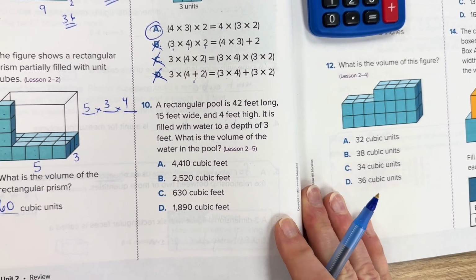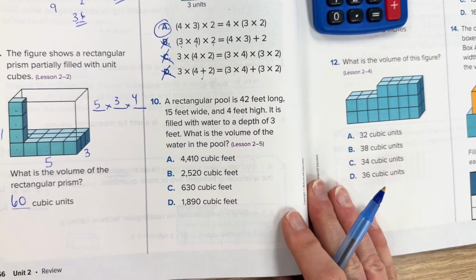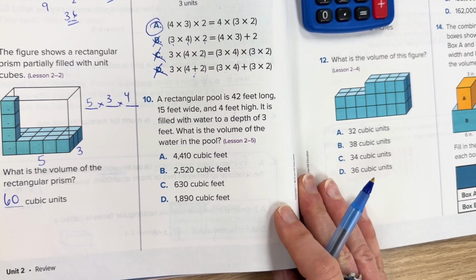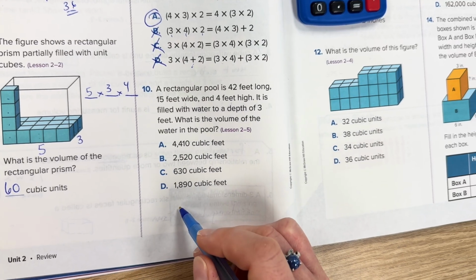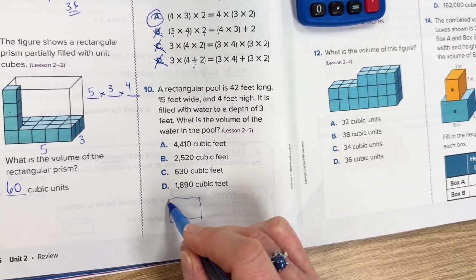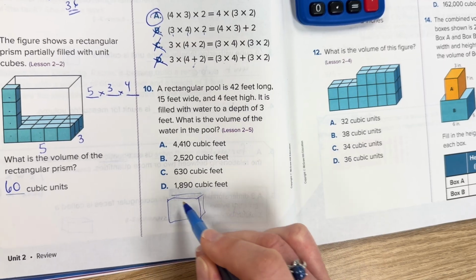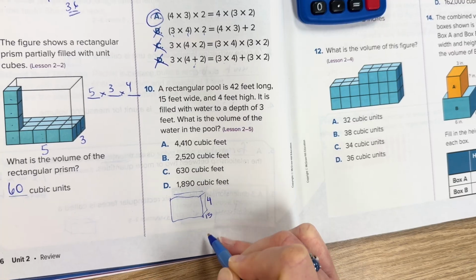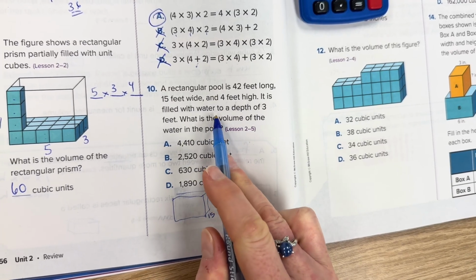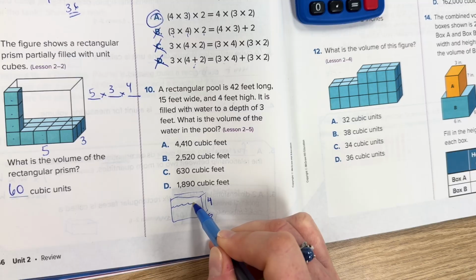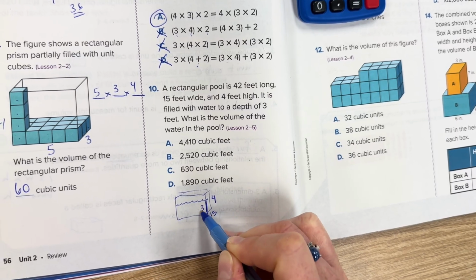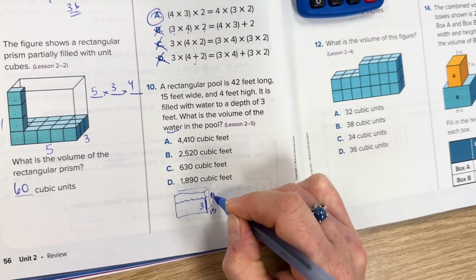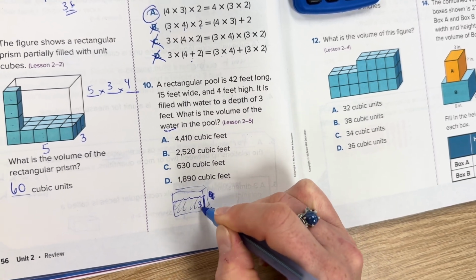A rectangular pool is 42 feet long, 15 feet wide, and 4 feet high. It is filled with water to a depth of 3 feet. What is the volume of water in the pool? Okay, so let's talk about this here. We've got a pool that's 15 feet wide. It's 4 feet high, but it's only filled with water to a depth of 3 feet. What is the volume of water in the pool? So we don't care about the 4. We want to know how much water it is.